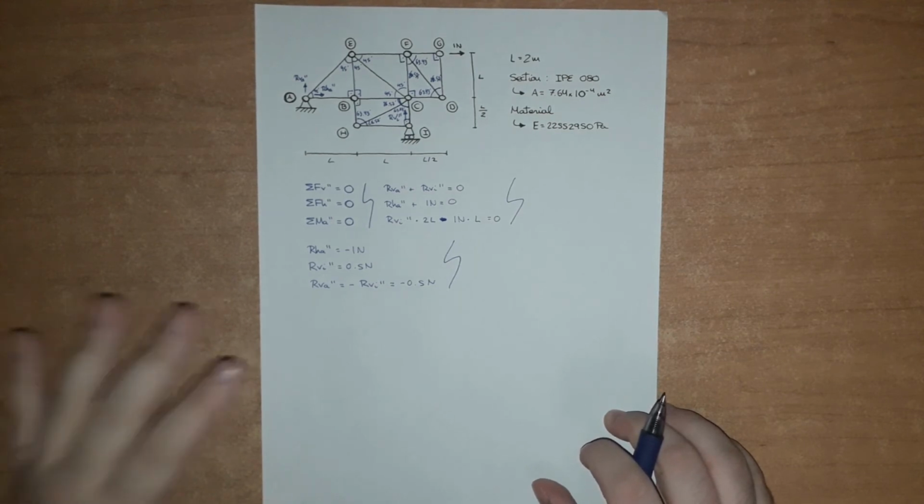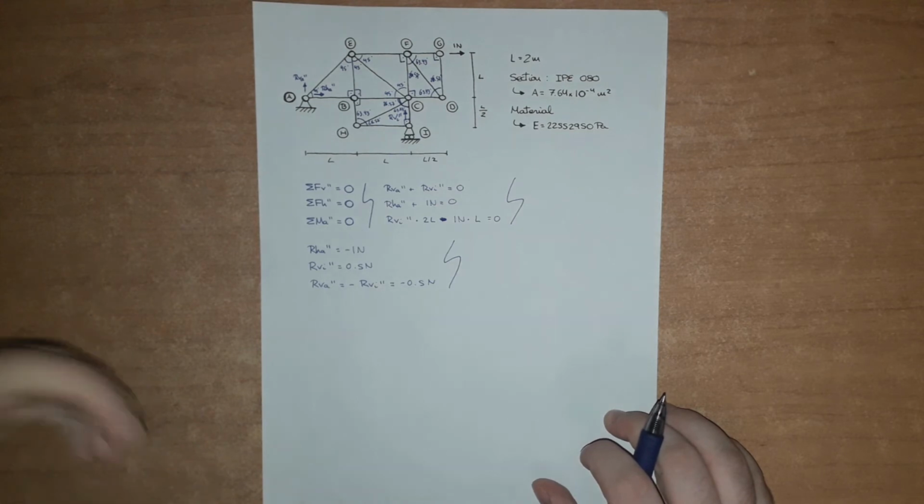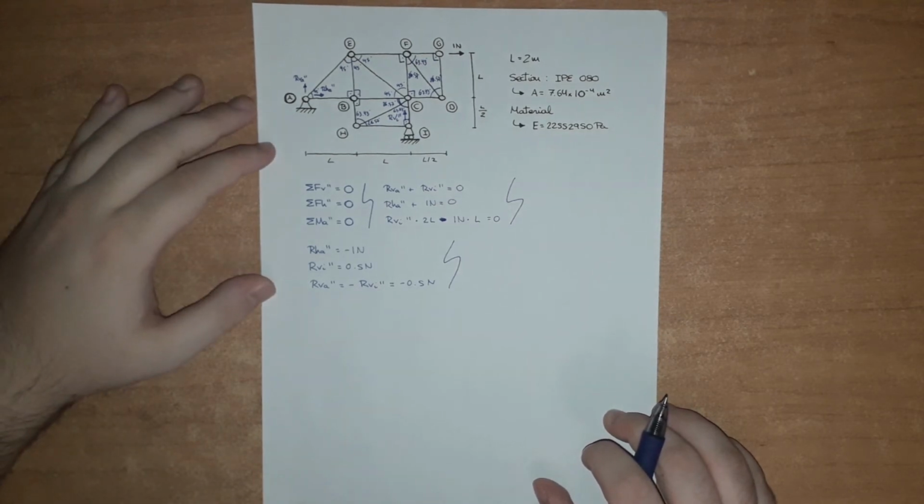Now that we have this information, we can begin to compute the internal forces of the bars.